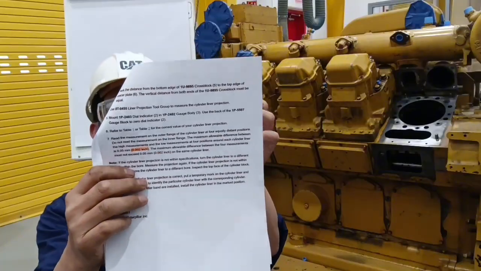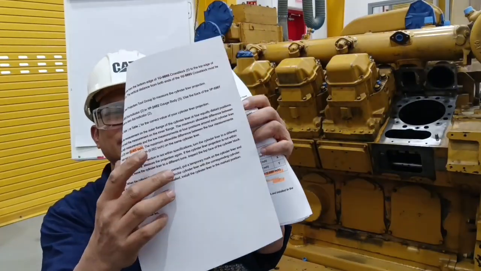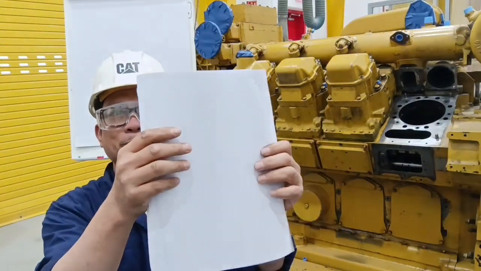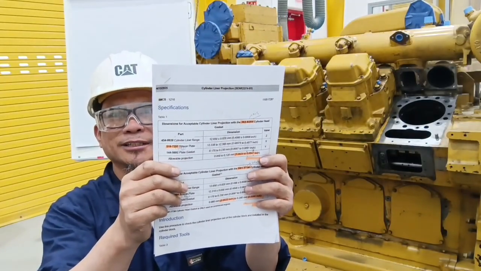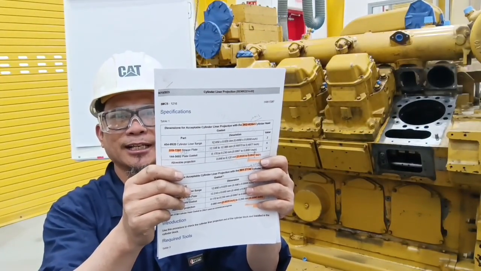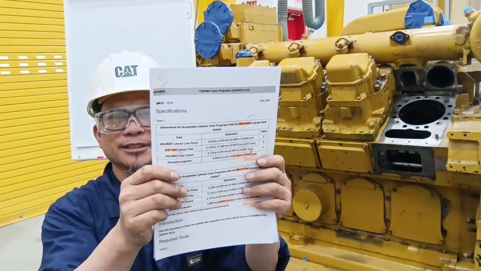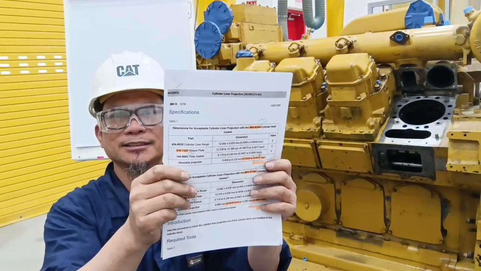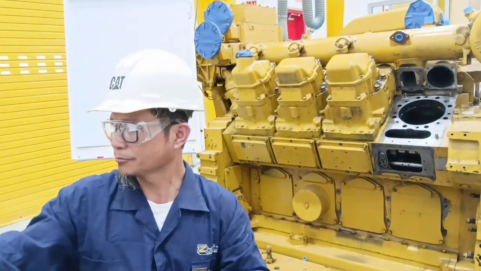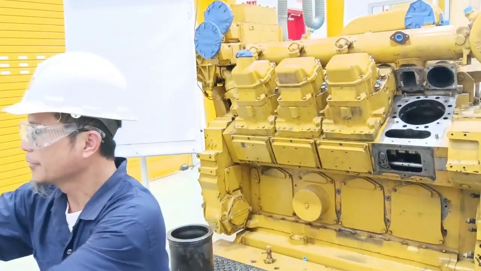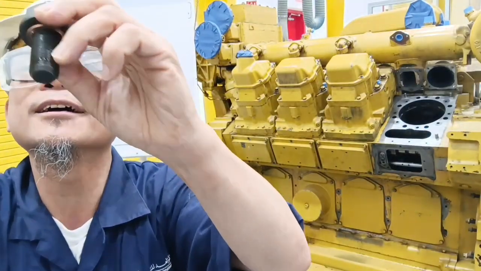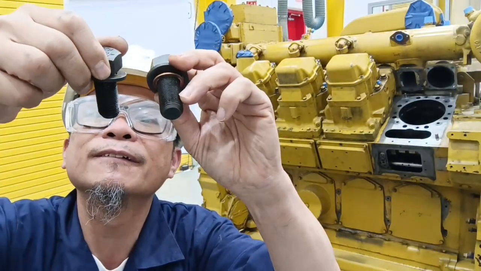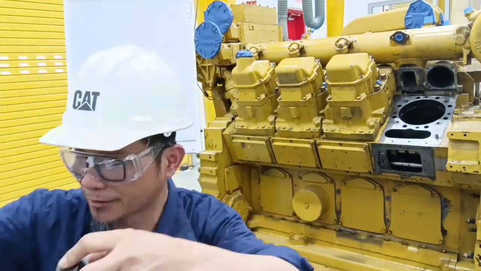So Caterpillar will guide us through the procedure, all step by step and in sequence as per the SIS2 instruction and the testing and adjusting. Okay, this is the tool we have. We have 6, this one.